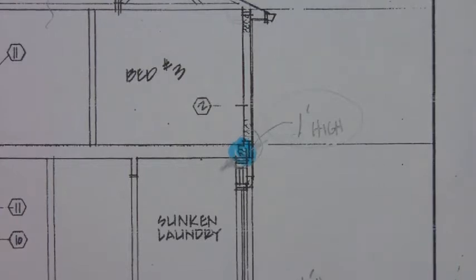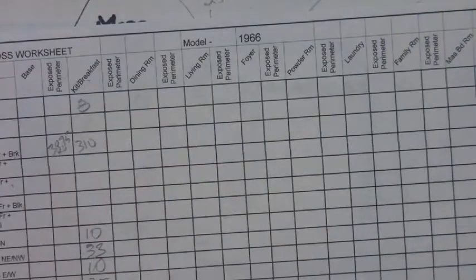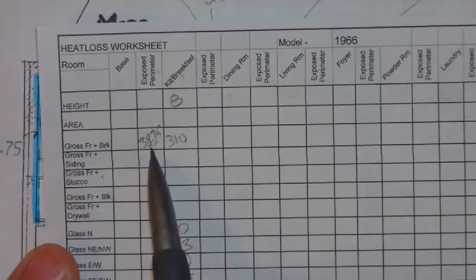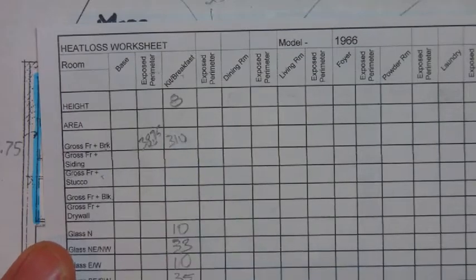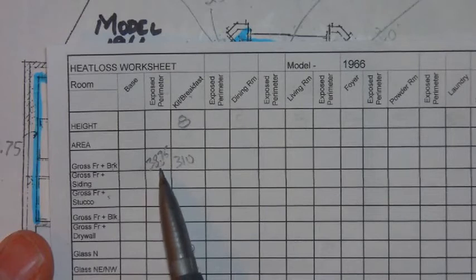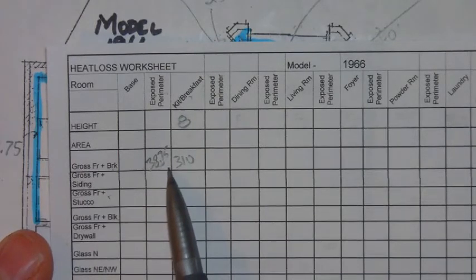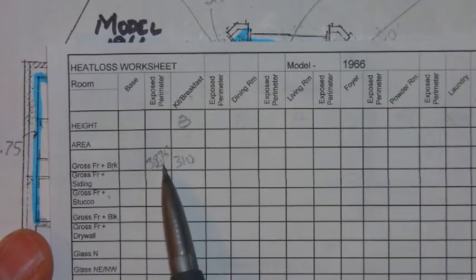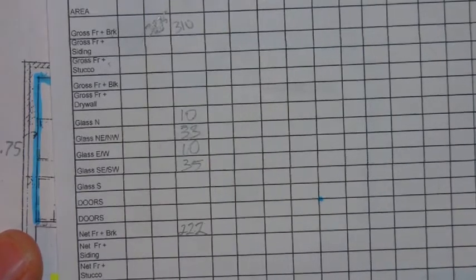Therefore, the area of exposed header for the kitchen is going to be 38.75 feet times 1 foot high, which becomes 38.75 square feet. And because this is square feet, we would round it up to 39 square feet. So your first floor header for the kitchen is going to be 39 square feet.